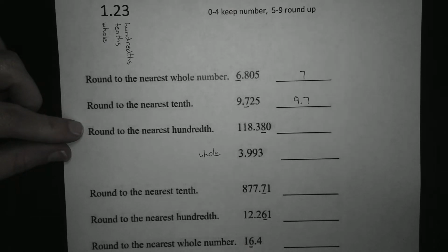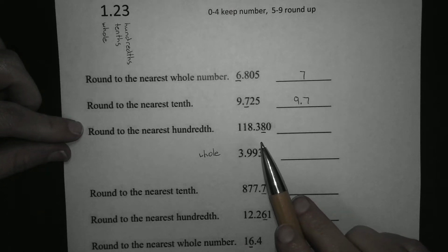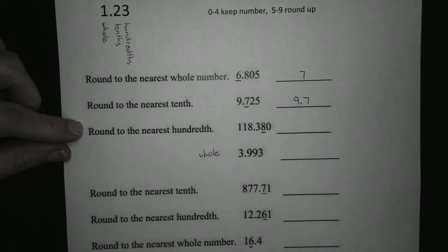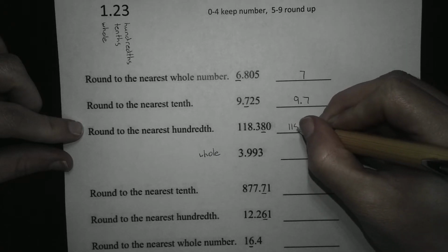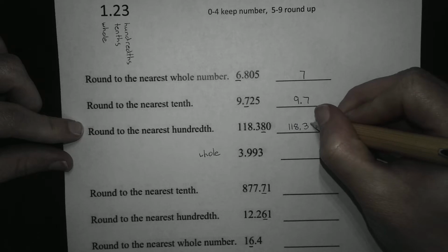Okay, the nearest hundredths place is this 8. The number behind it is a 0, which falls between 0 and 4. So that number is going to stay the same that we are rounding, and everything else will go away. So our answer is 118.38.